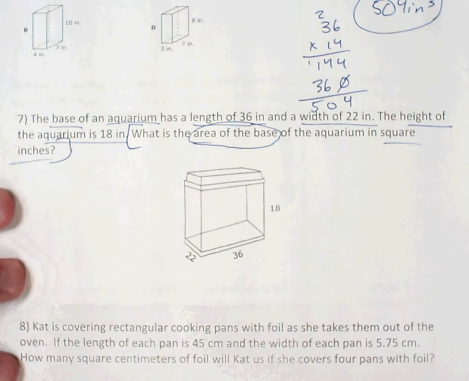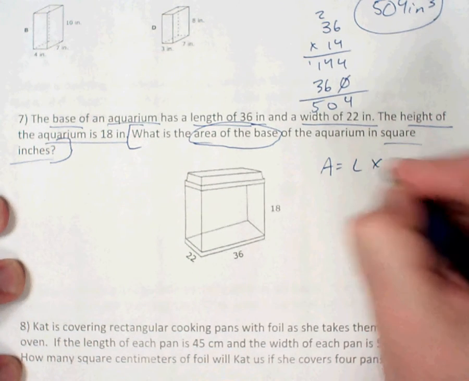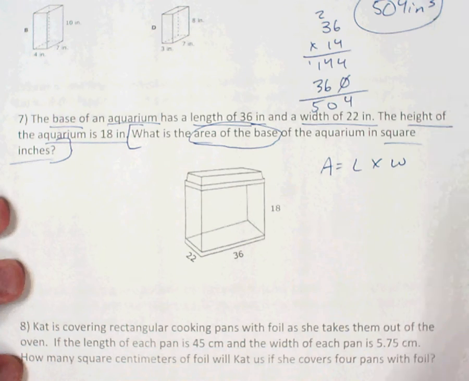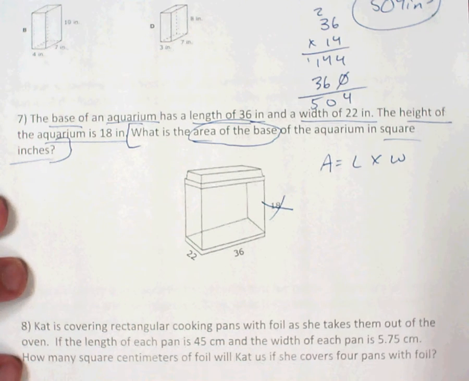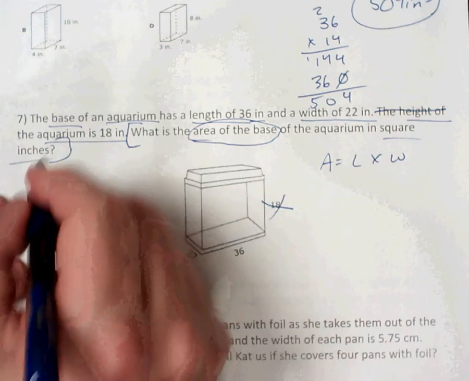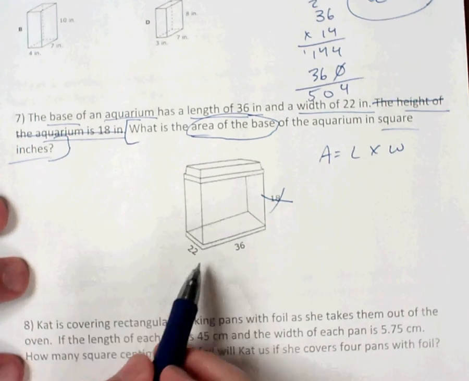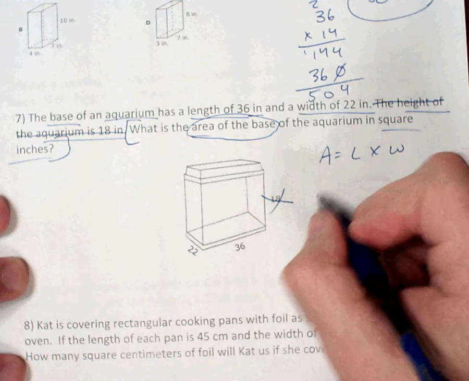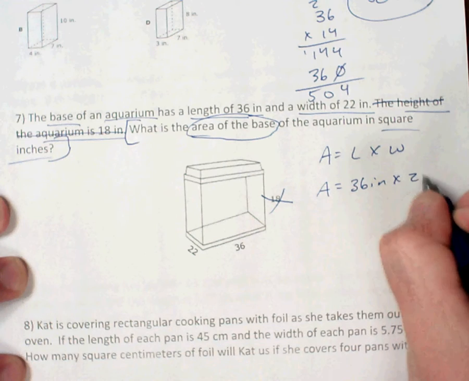So if we're finding the area of the base, we need the length and the width. We're given the height. Now I'm going to go ahead and mark the height out just to remind me, hey, I don't need this. And I'm even going to do it up here in the problem. All I need is the length and the width. All right, so my area is going to be 36 inches times 22 inches.